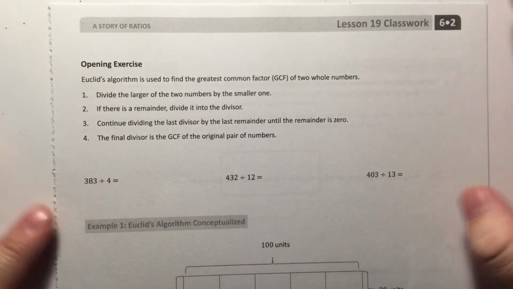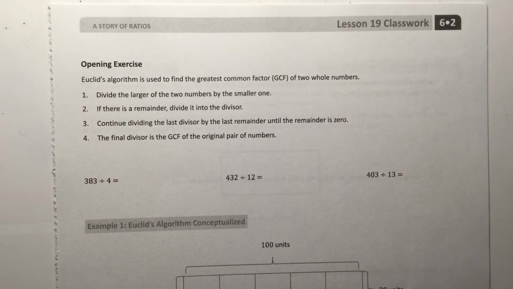Hello all. Today we are going to be using our division algorithm again, but we're going to be using it to find our greatest common factor. We're going to be doing this fun little trick called Euclid's algorithm.